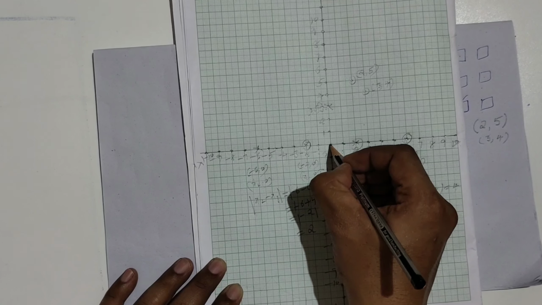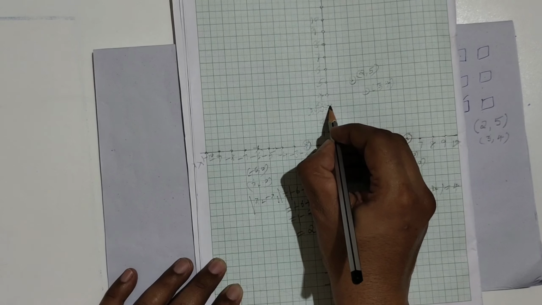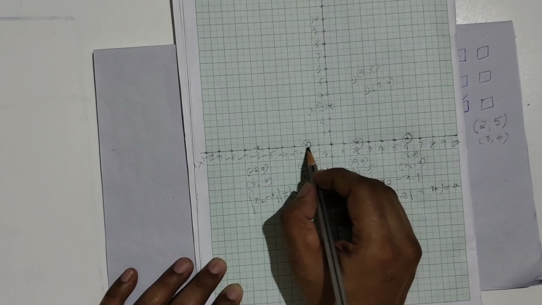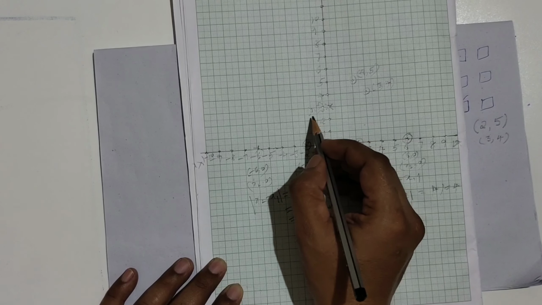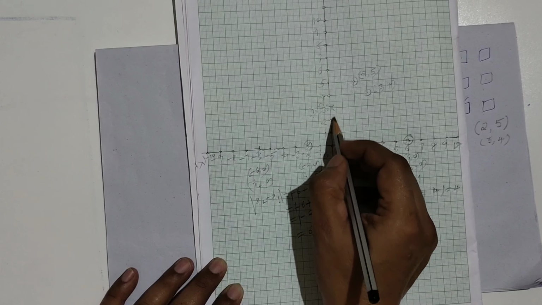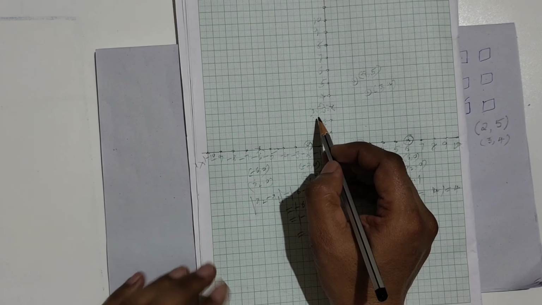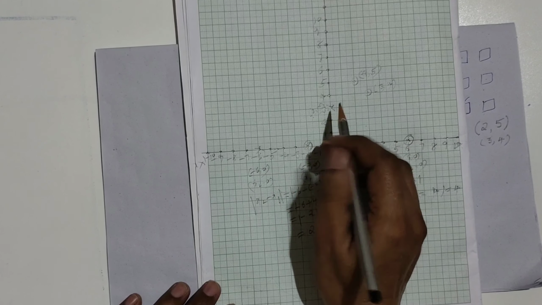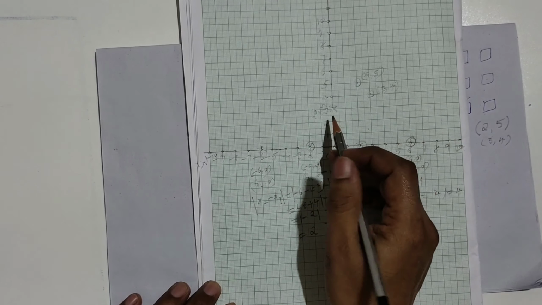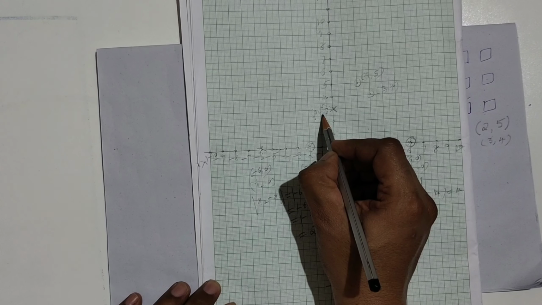So 0, 1, 2, 3. The location of this exact point is, with reference to the horizontal line, we take 0, and with reference to the vertical line, we take 3. That is, we are taking 2 references at a time. That's why these two are called coordinates. The first one is called the x coordinate and the second one is called the y coordinate.